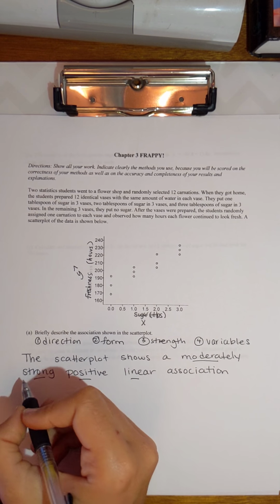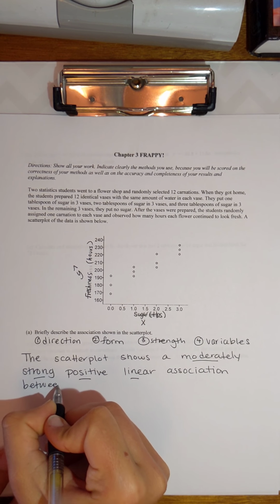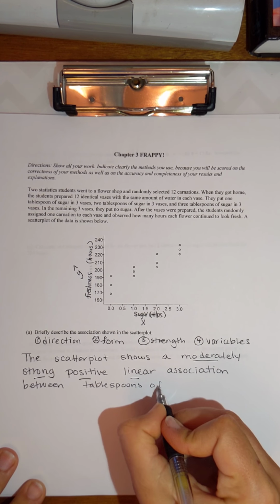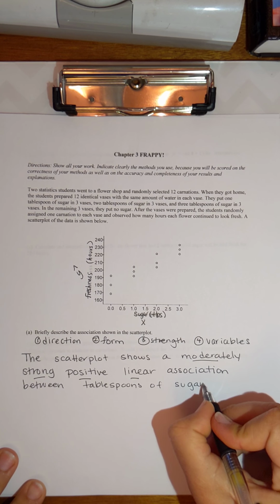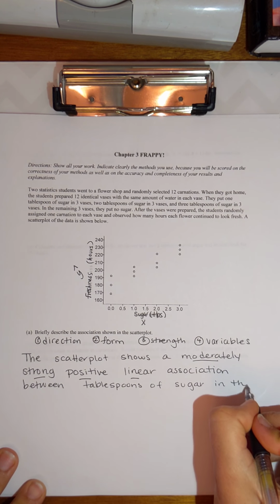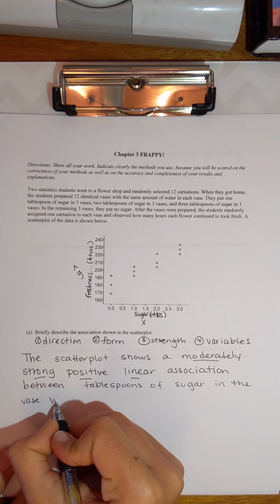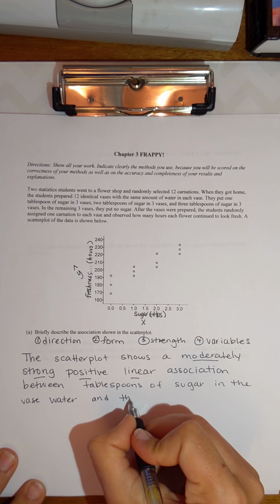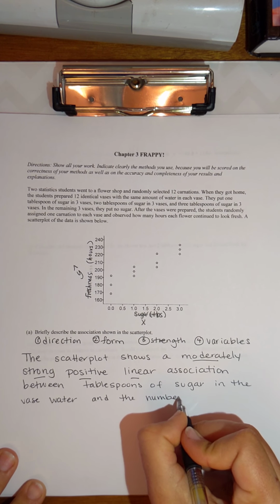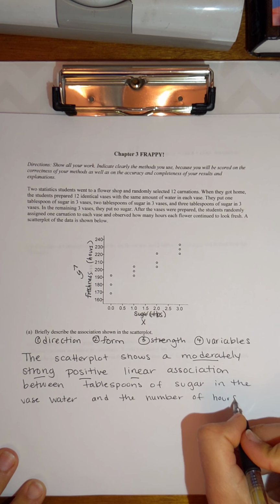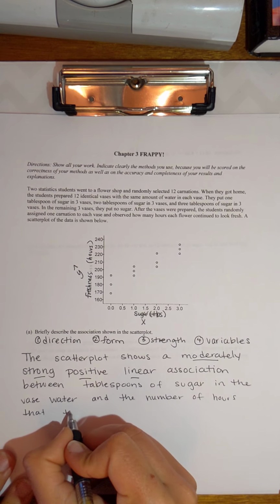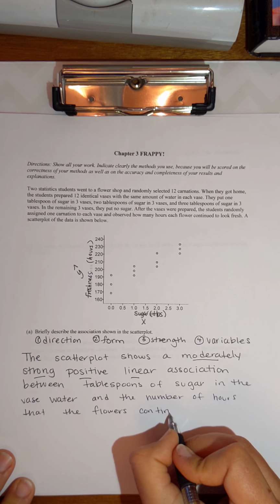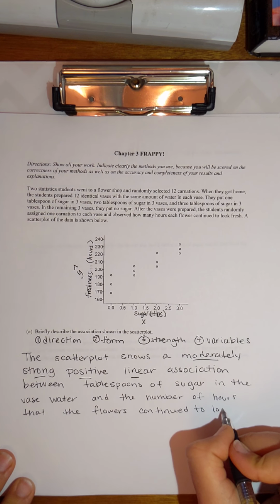Okay, between tablespoons of sugar in the base water and the number of hours that the flowers continued to look fresh.